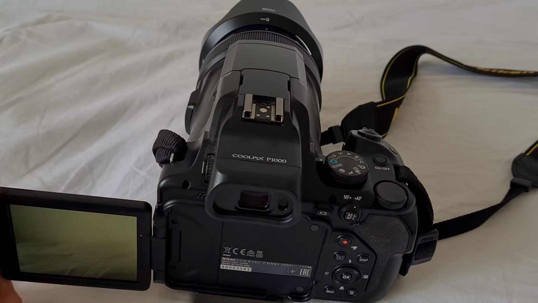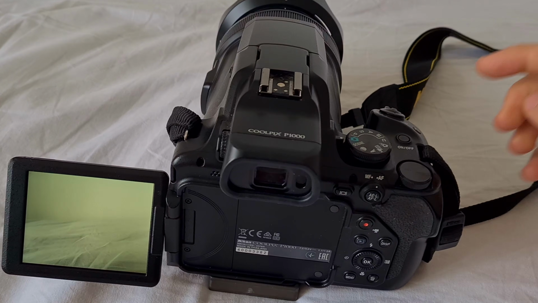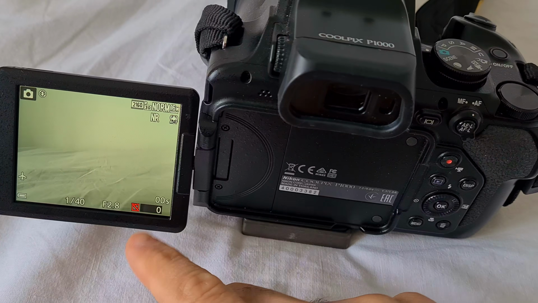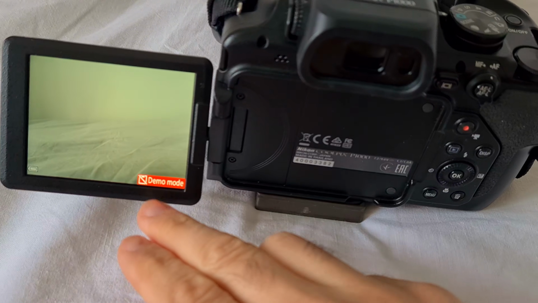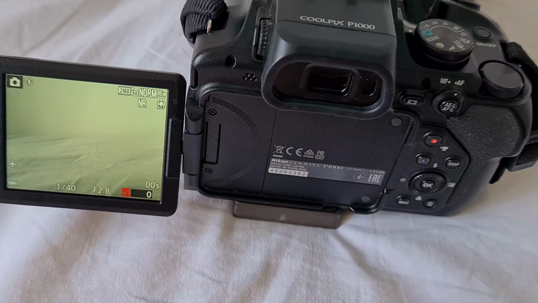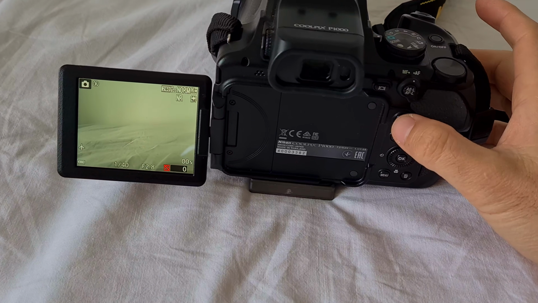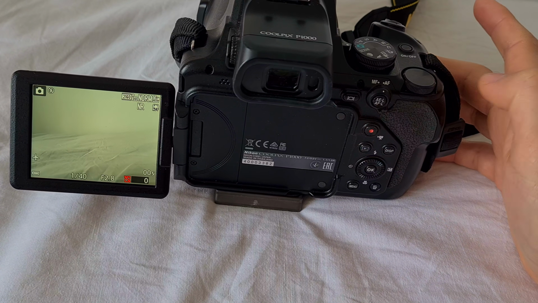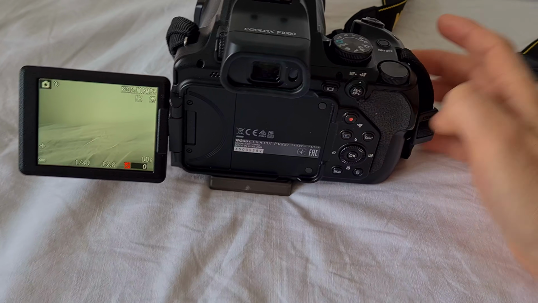Here's the Nikon P1000 camera, and when I press the shutter button, then it mentions demo mode. What is that demo mode? And when I press the record button, that red one, nothing happens. So how to fix this problem?